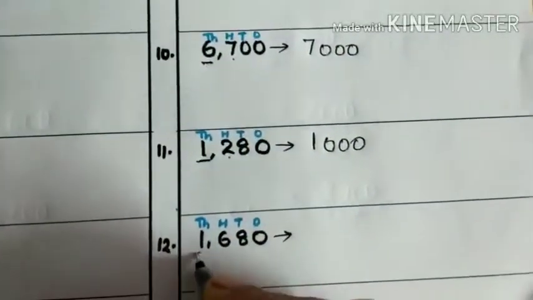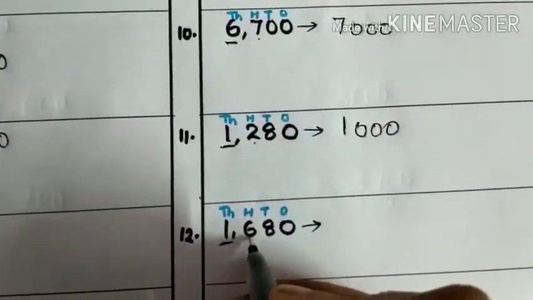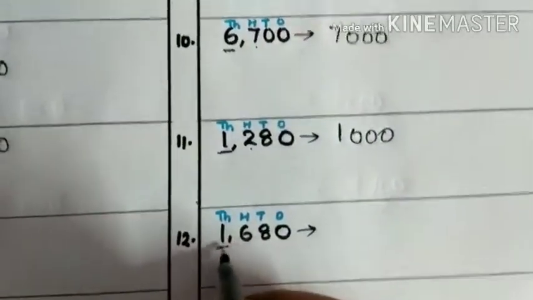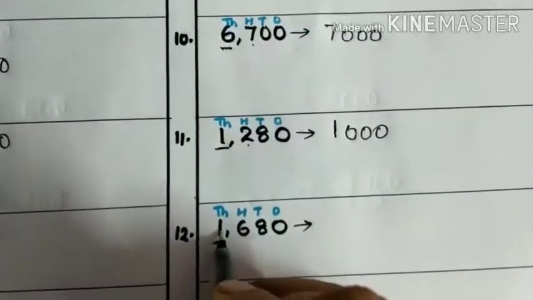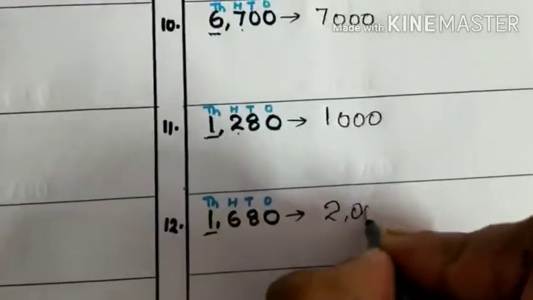Next, underline the thousands place digit 1. Next, hundreds place digit 6. 6 is greater than 5. So 1 will change and become 2. 2,000.